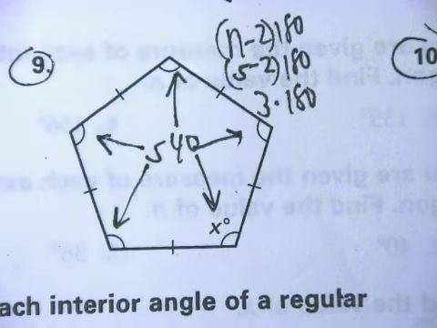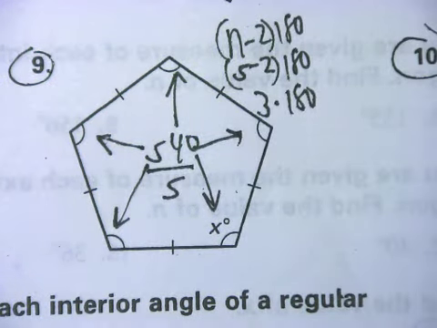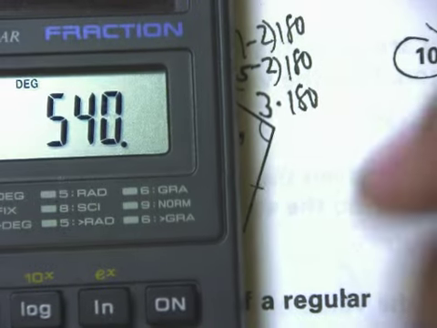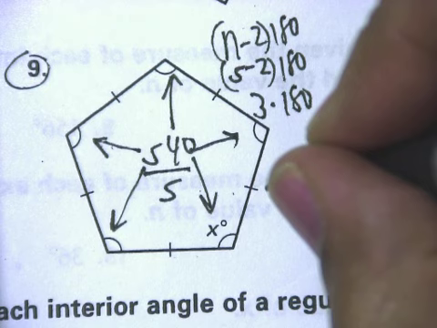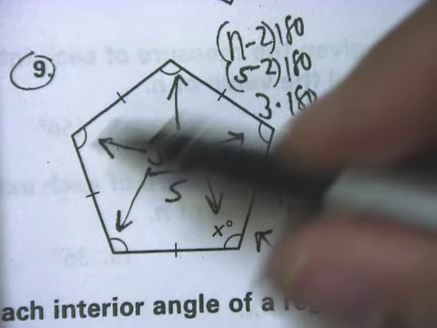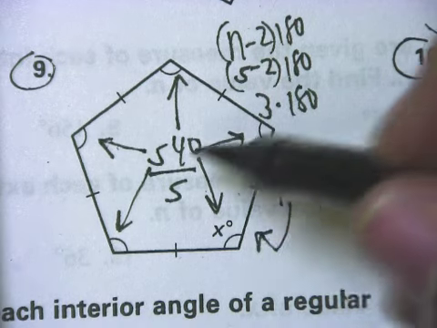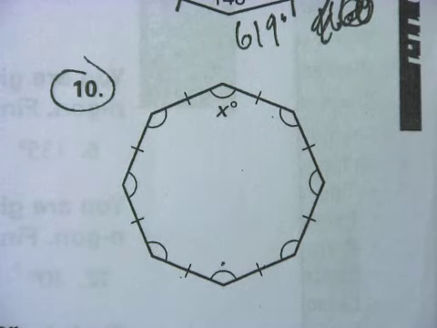But now I have 540 degrees that I need to divide equally between these 5 angles. So what do I do with the 540? I divide it by 5. So 540 divided by 5 gives me 108 degrees. So each one of these angles is 108 degrees. And 108 times 5 is 540.